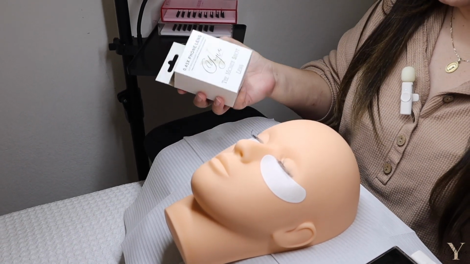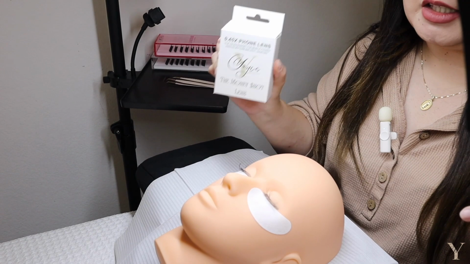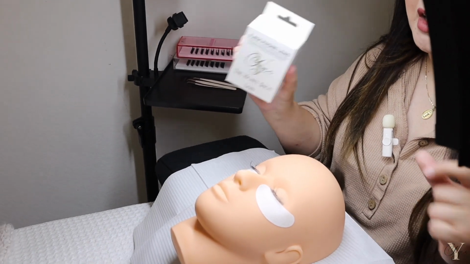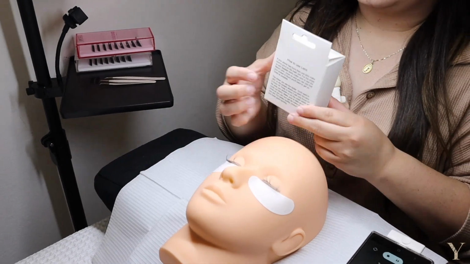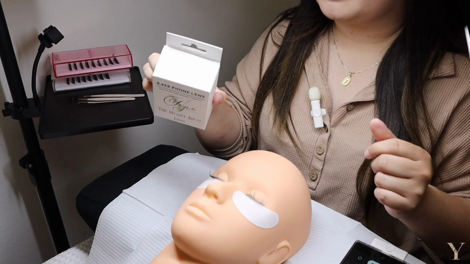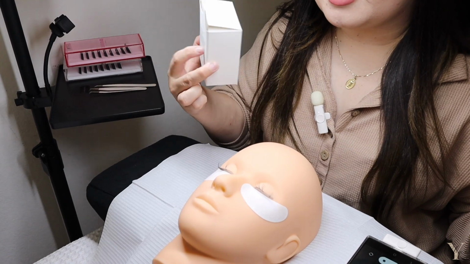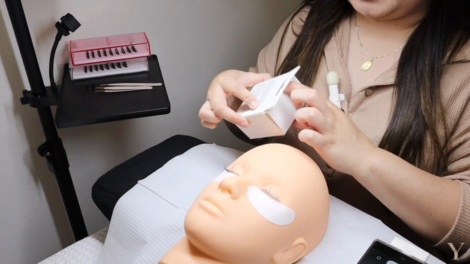So for right now, I'm just going to show you guys how to use the lens specifically, because I know this is something that can be a little bit tricky if you do not know how to work it. Again, there's instructions on the back on how to use it, but not that many people care for the box, right? So let's jump into the video.